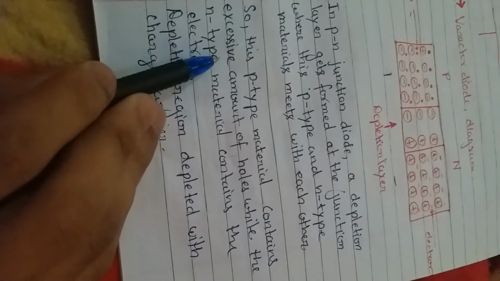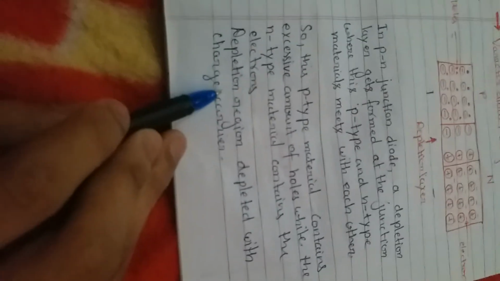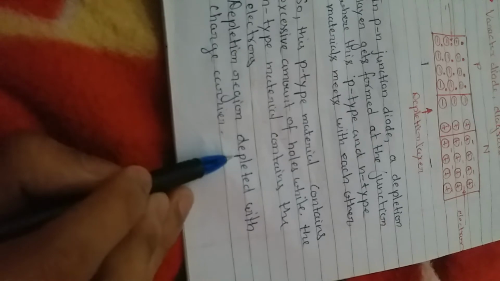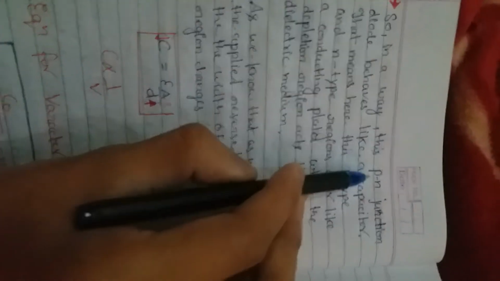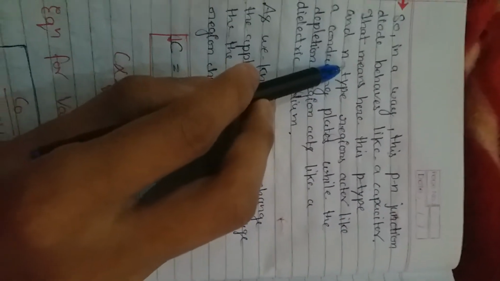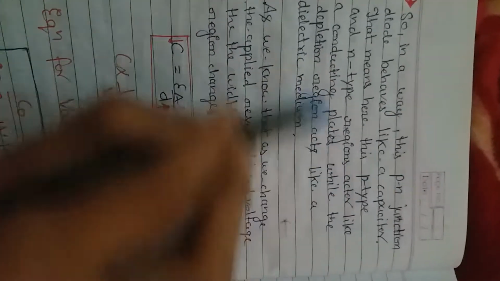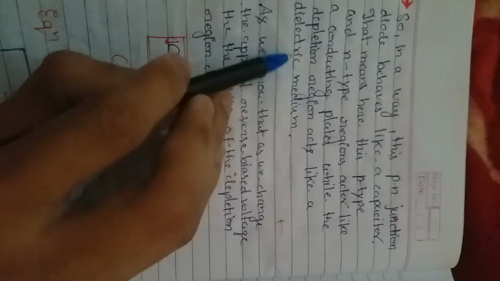So this p-type material contains an excessive amount of holes while the n-type material contains electrons. The depletion region is depleted of charge carriers. So in a way, this PN junction diode behaves like a capacitor. That means here the p-type and n-type regions act like the conducting plates while the depletion layer acts like a dielectric medium.